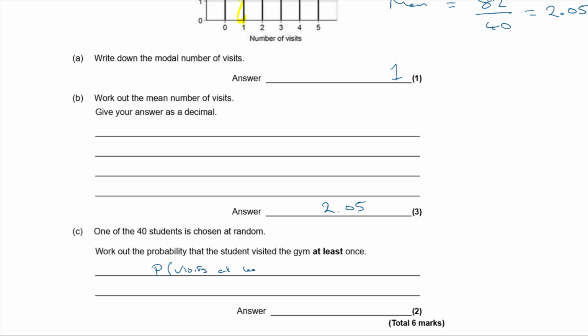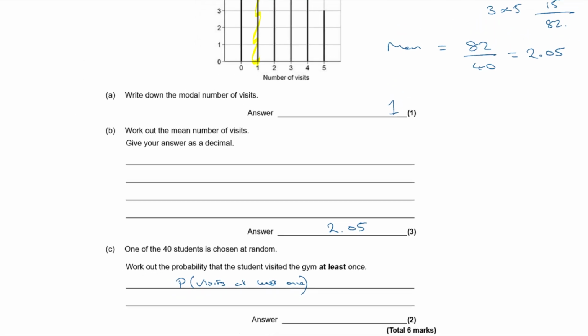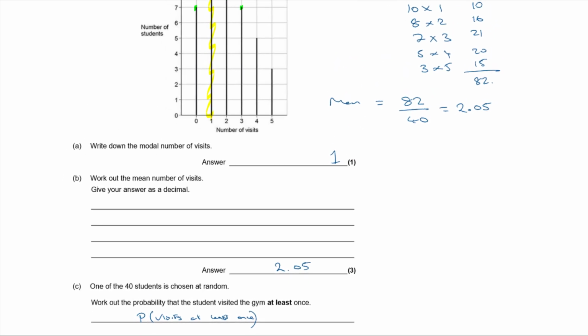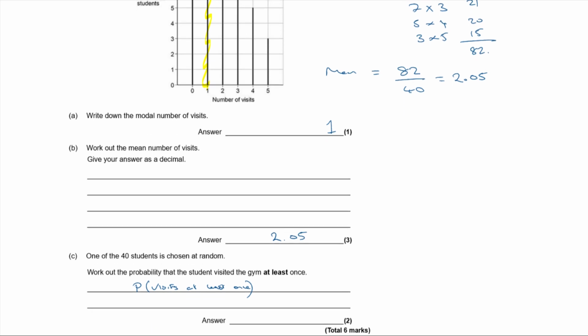at least once. Okay, now I could add up all the other bars and then divide that by 40, but I'm just going to use the fact that if they visited at least once, that's 1 minus the probability that they made no visits. Okay, because yeah, that's kind of like the opposite, isn't it? So at least one visit is 1, 2, 3, 4, 5. So if I just take the probability of getting 0 visits away from 1, I'll get the probability that they did any of the other number of visits.